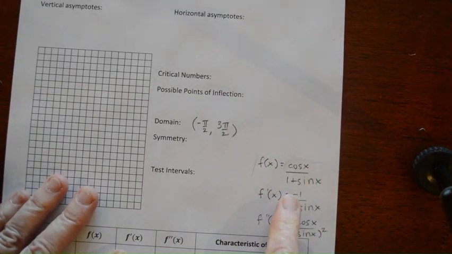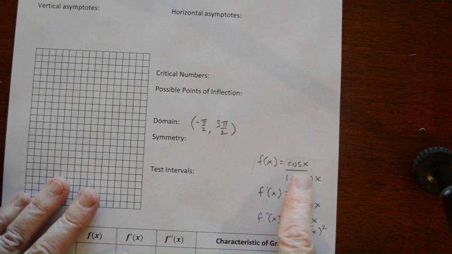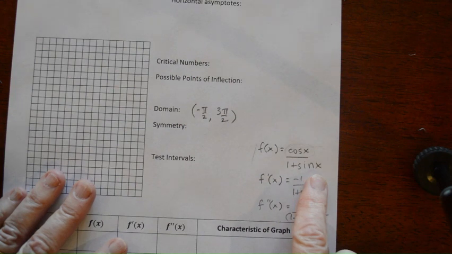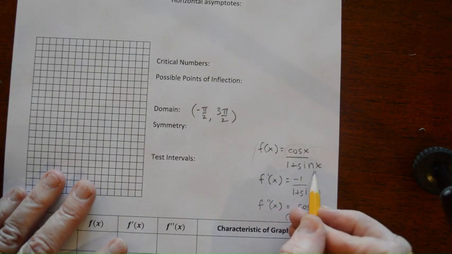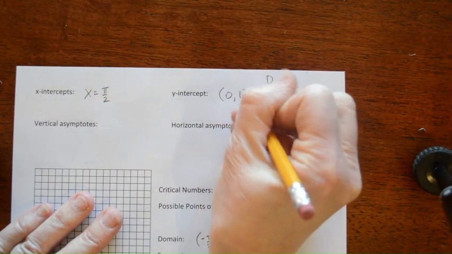For the y-intercept, again, we go back to the original function, and when we put 0 in for x, that's when we're going to get our y-intercept. So if I put 0 in for cosine, I get 1. If I put 0 in for sine, I get 0. So I've got 1 over 1 plus 0, which is just 1. So our y-intercept is (0, 1).